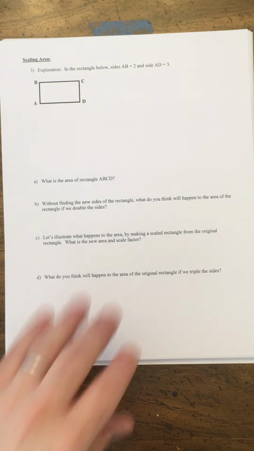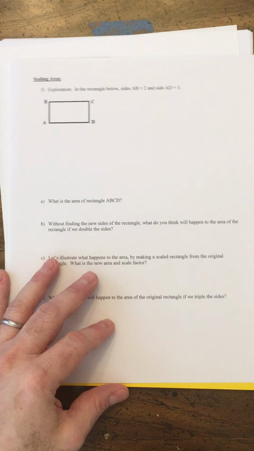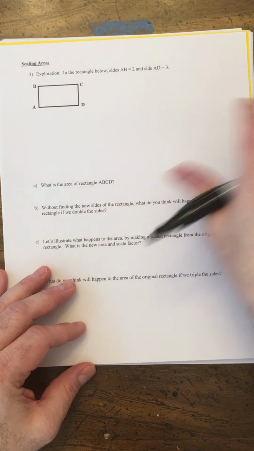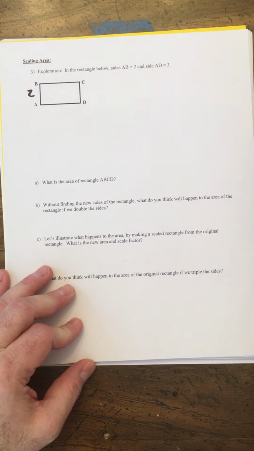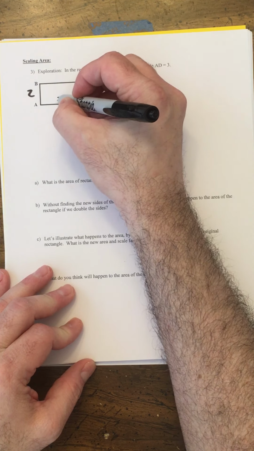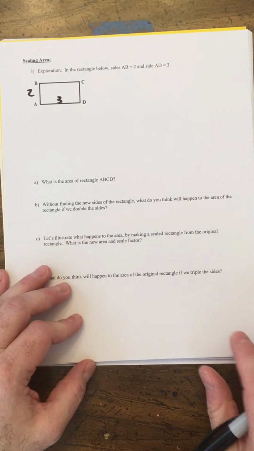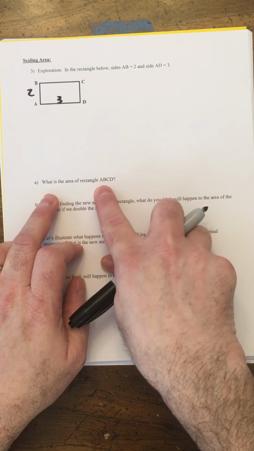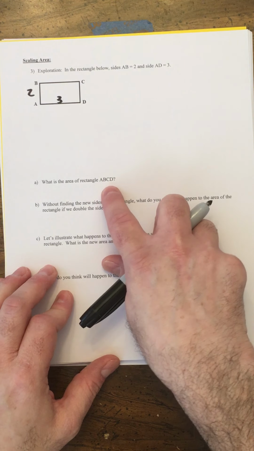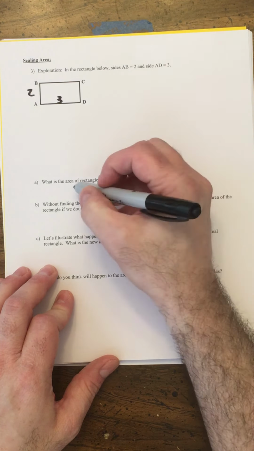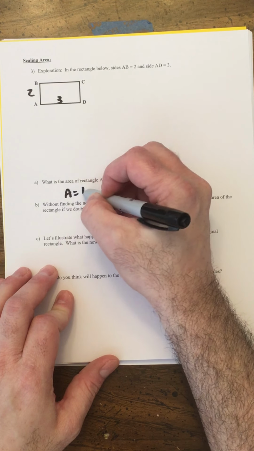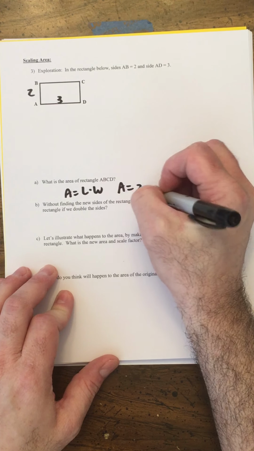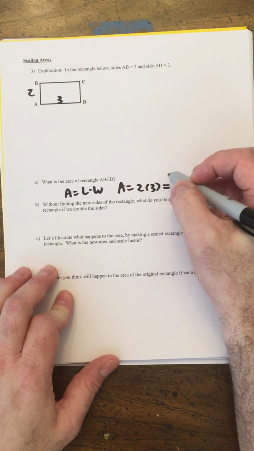Let's look at the next item. Scaling areas. And this is going to be a little bit different. In the rectangle below, side AB is 2, and side AD is 3. Let's think about this. What's the area of this rectangle? You know how to do that. It's length times width. It's just going to be 2 times 3, which is going to give us 6.